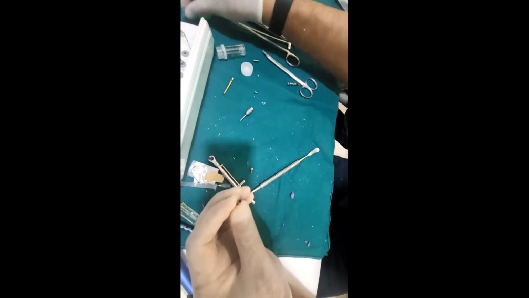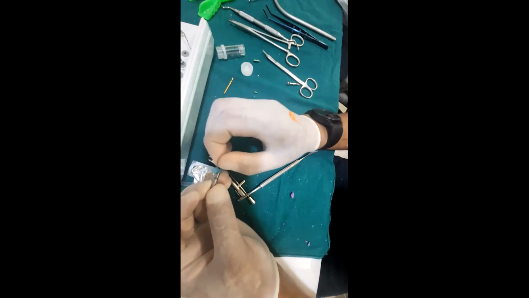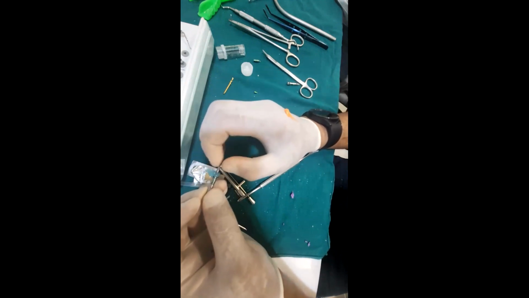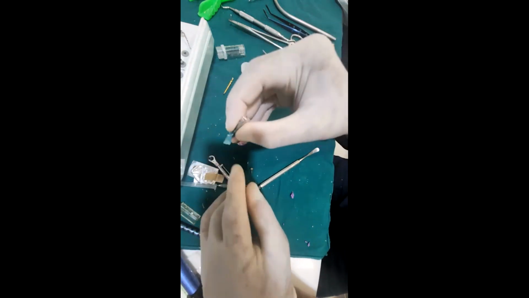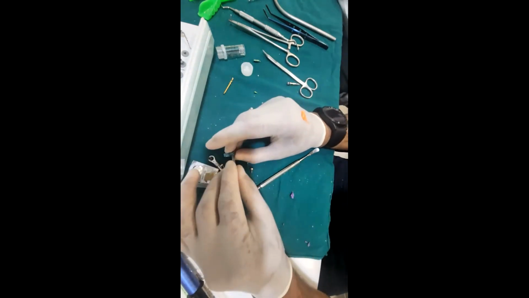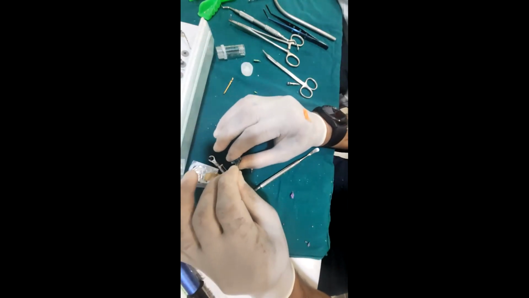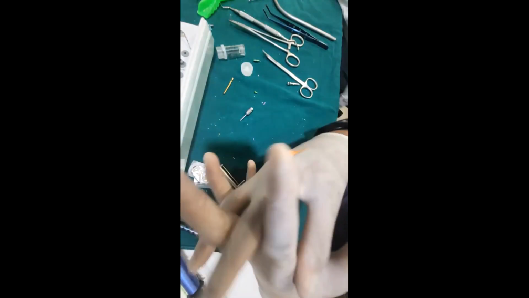As mentioned, this will be your lab analog. You place the lab analog in the impression coping in a particular direction as the geometry allows, and the lab will pour a cast and you will have a ready implant model over which the prosthesis will be designed.